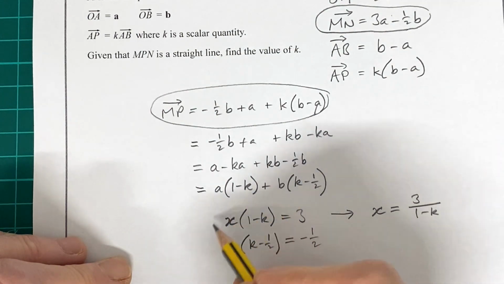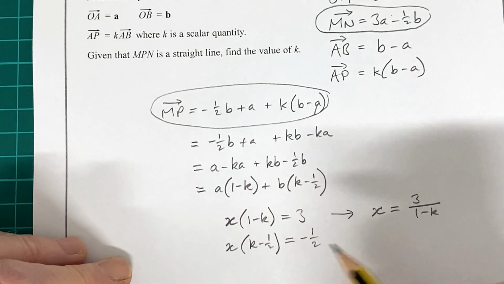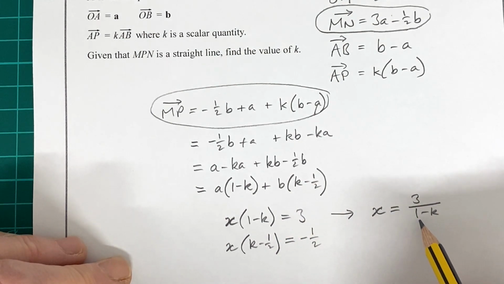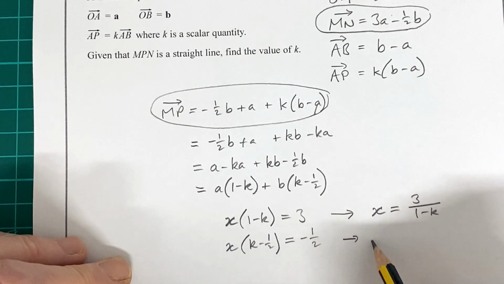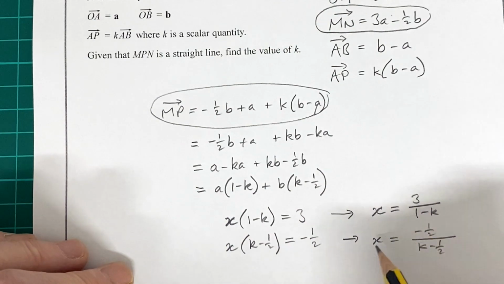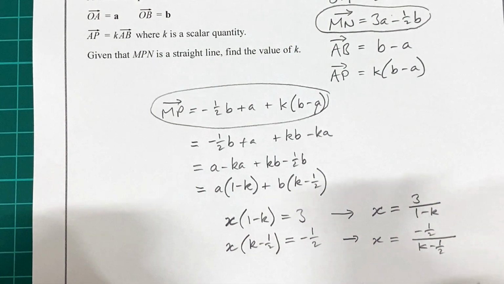Incidentally, what we've got here is really a pair of simultaneous equations. So x is 3 over 1 minus k there, and x here is minus a half over k minus a half. Now we've got two values of x. X is that and x is that, and they have to be equal.